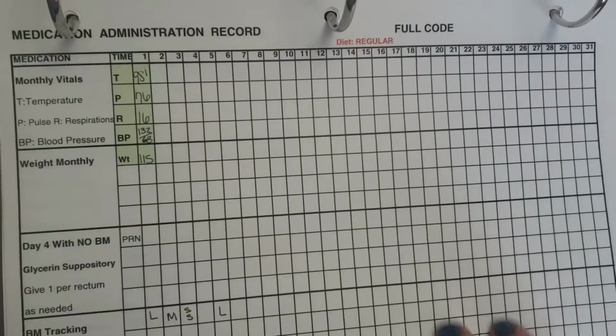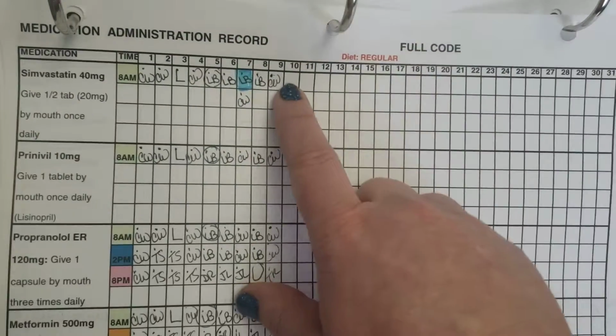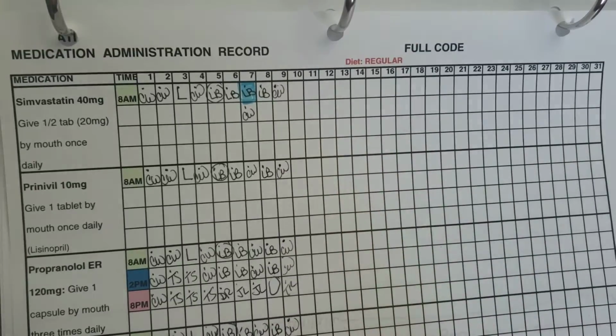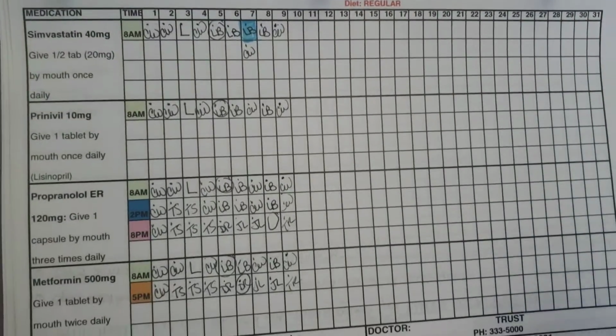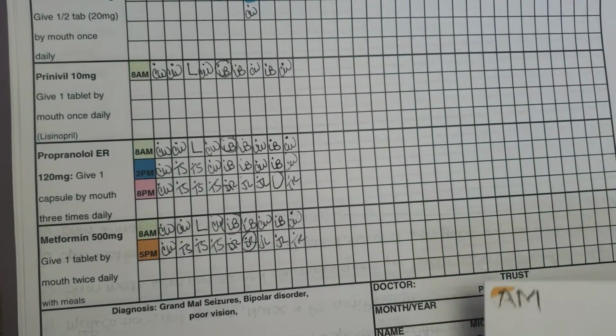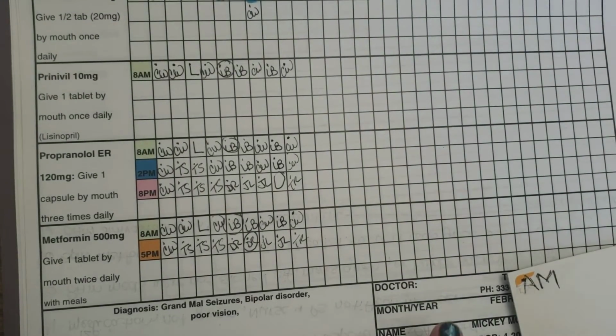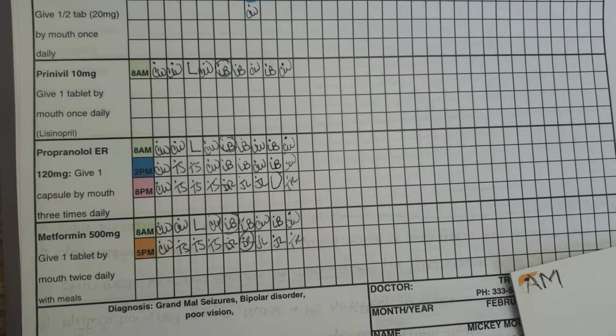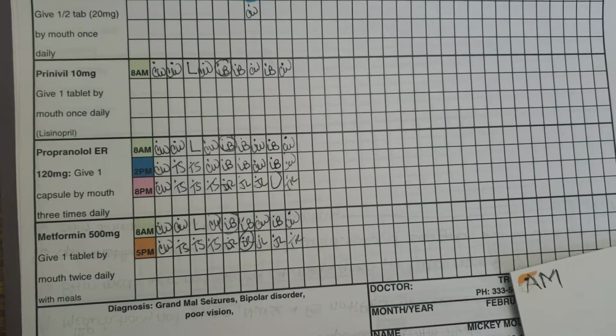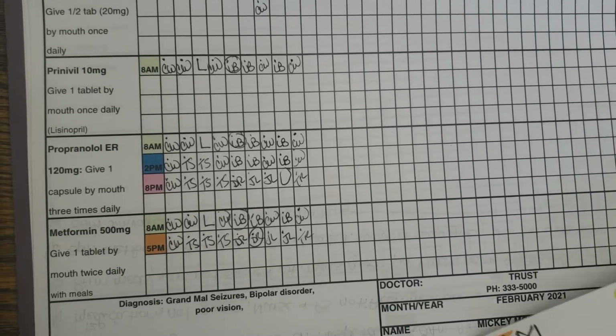You might have a BM tracking. You might not. I have the 10th, and I'm just scrolling. So the first thing you're going to do is you're going to always make sure that you are checking for the individual. You're going to check for the medication, the dose, the route, the time, and the date, okay?